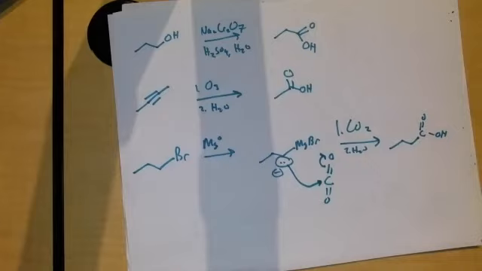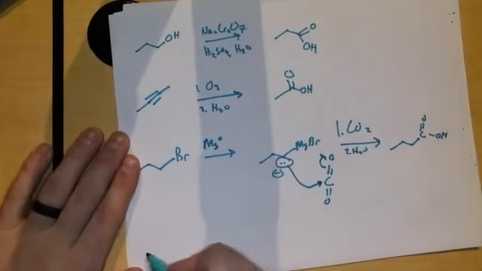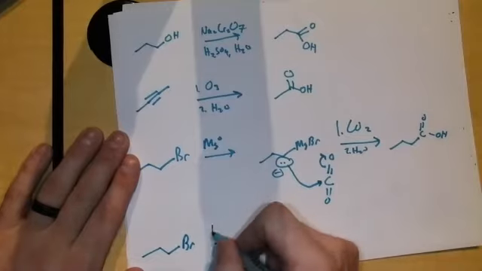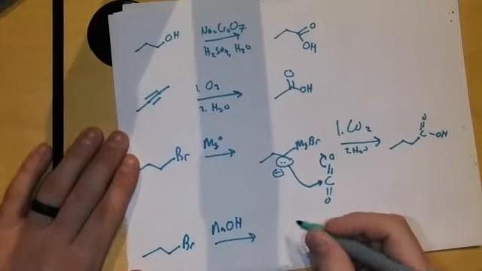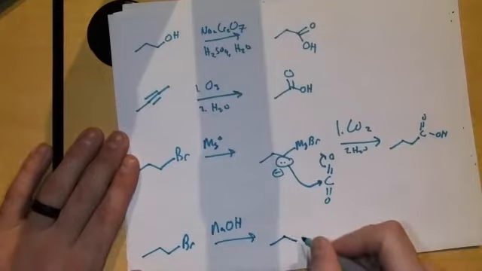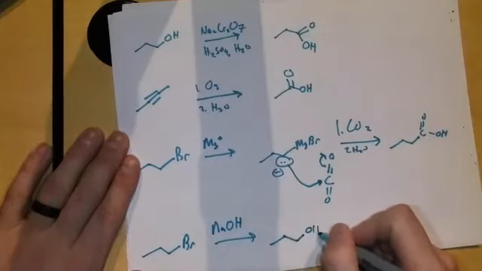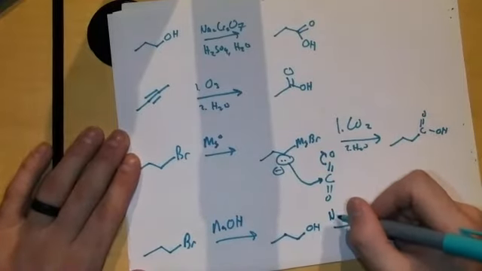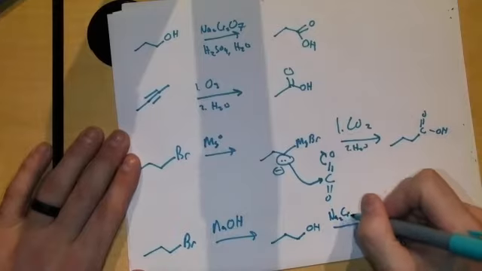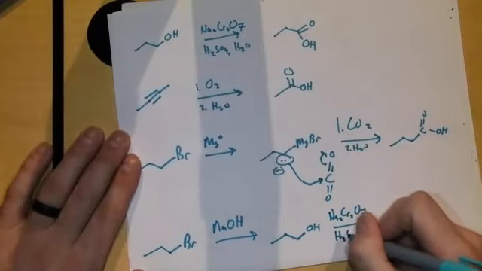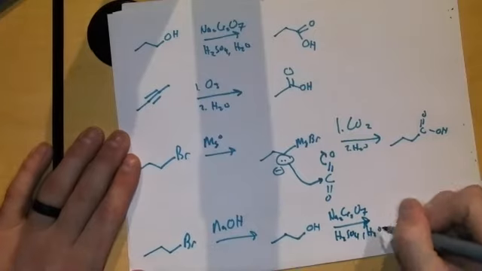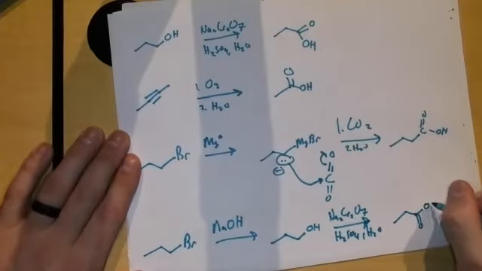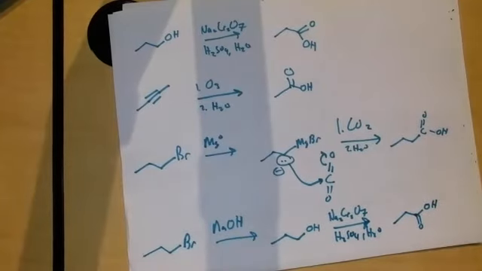Alternatively, using what we talked about above, if I were to take NaOH, and then throw in Na2Cr2O7, H2SO4 and water, we can make a carboxylic acid this way.